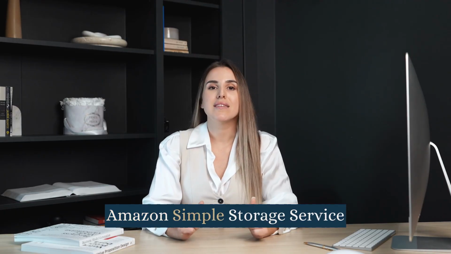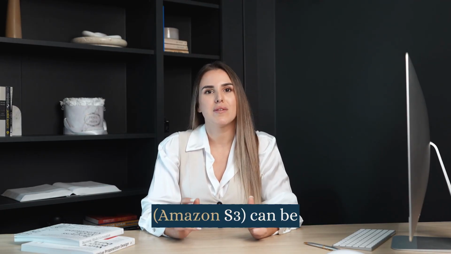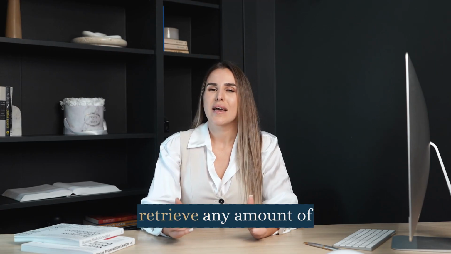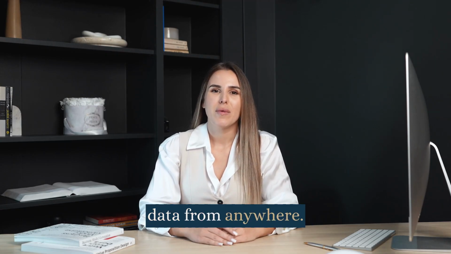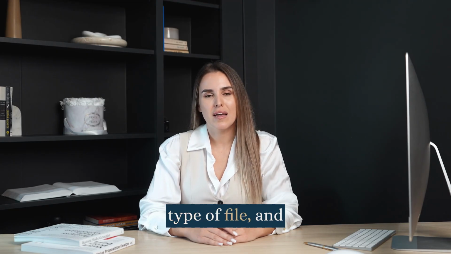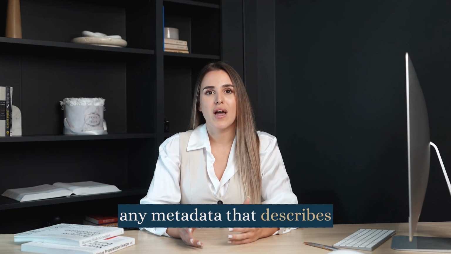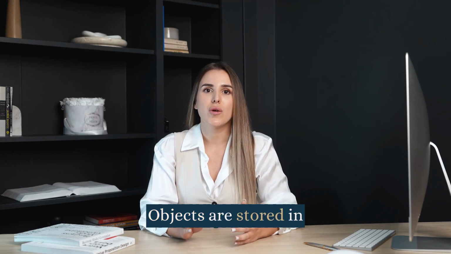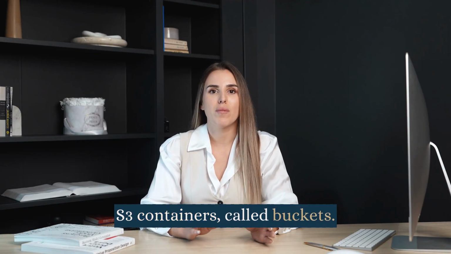1. Amazon Simple Storage Service, Amazon S3, can be used to store any type of data and retrieve any amount of data from anywhere. In Amazon S3, any type of file and any metadata that describes that file is called an object. Objects are stored in S3 containers called buckets.